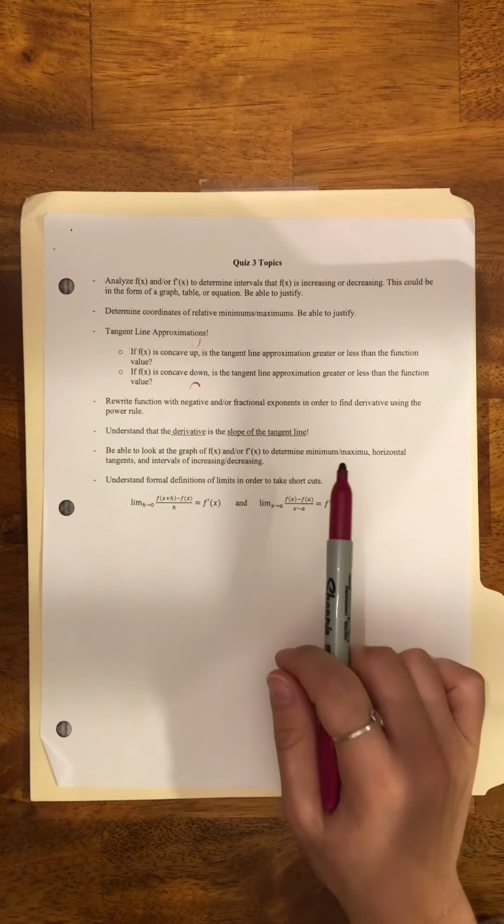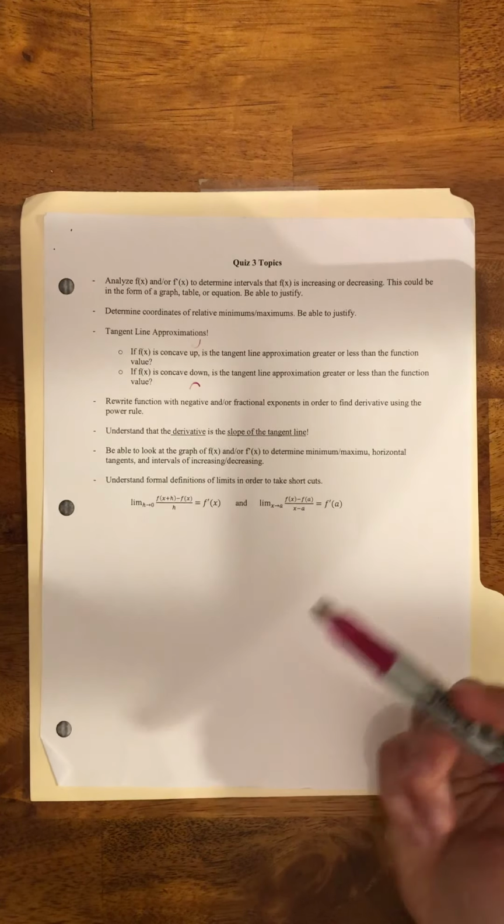You need to understand the derivative is the slope of the tangent line, but I'm hoping that's in your head.